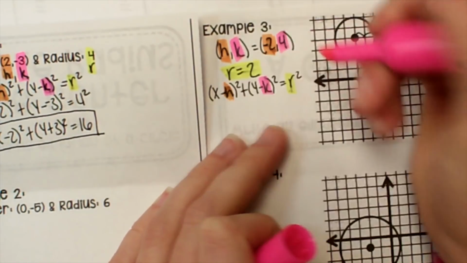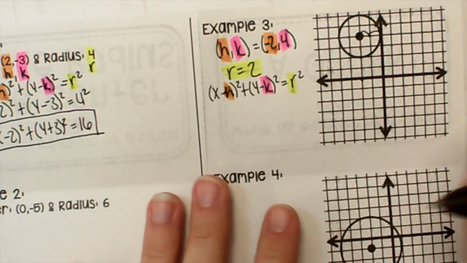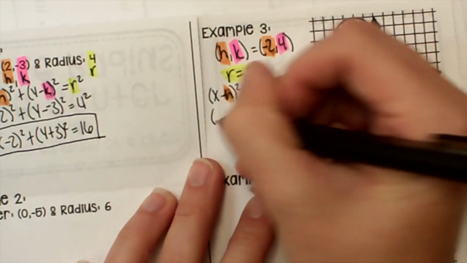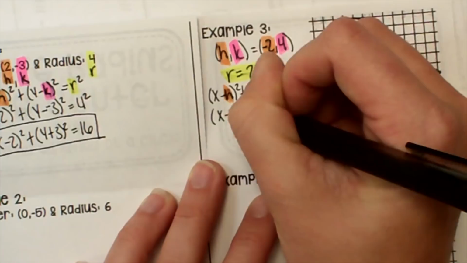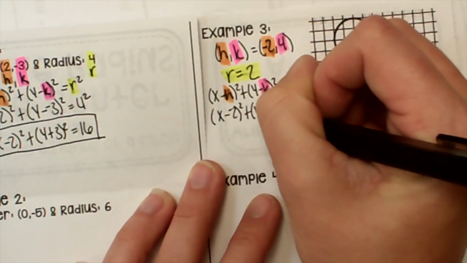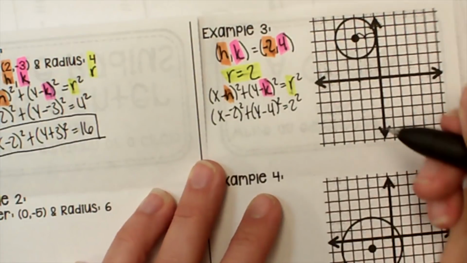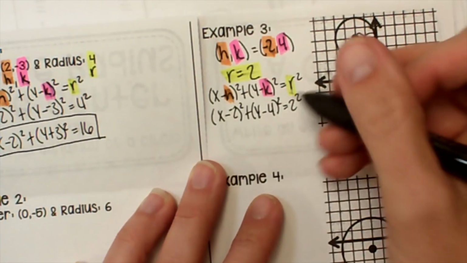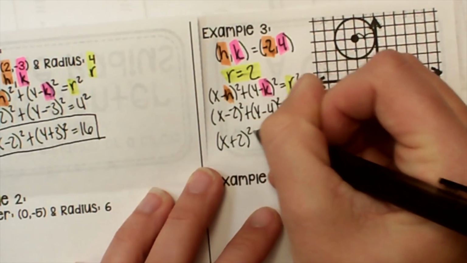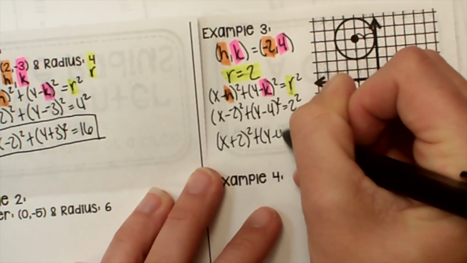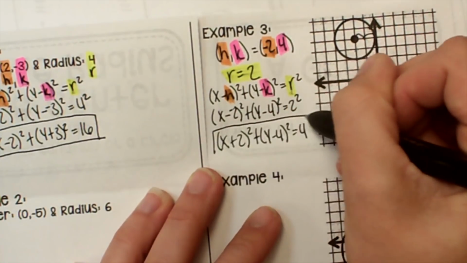Don't get confused. h, k is like a point, x comma y, but it's known as the center of your circle. So when we substitute in, we get (x minus a negative 2) squared plus (y minus 4) squared is equal to 2 squared. When we simplify, a minus a negative becomes plus, so (x plus 2) squared plus (y minus 4) squared is equal to 4. There's your simplest equation.